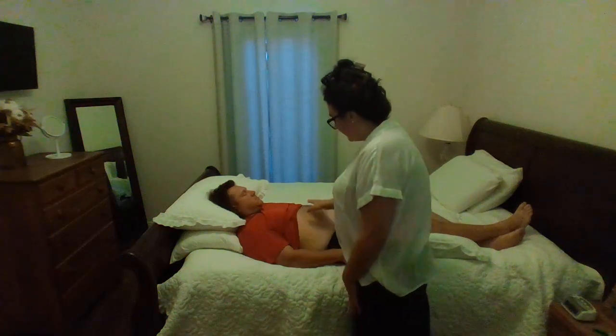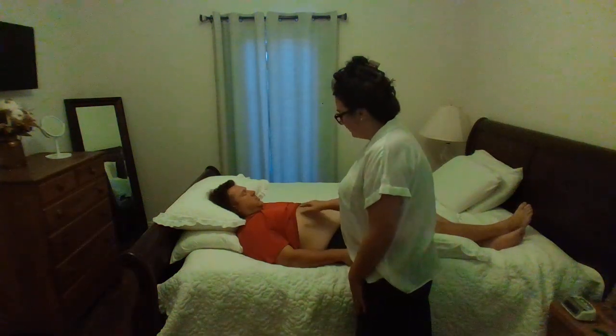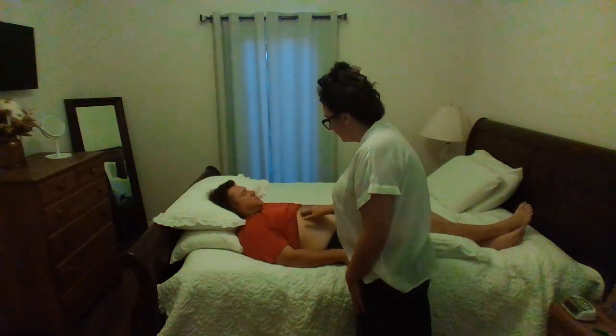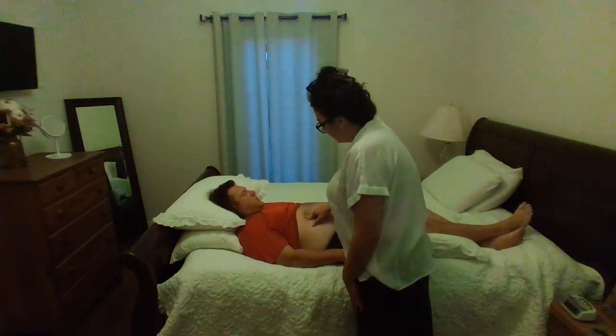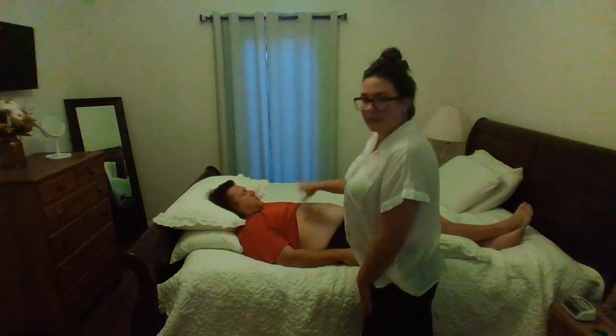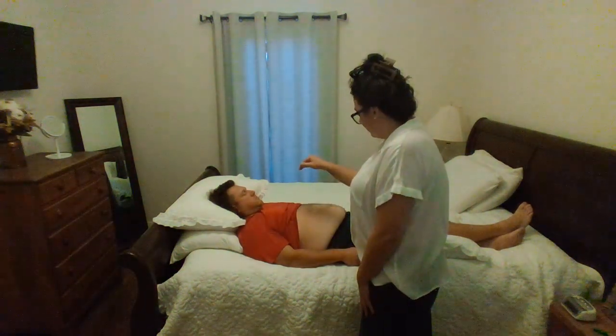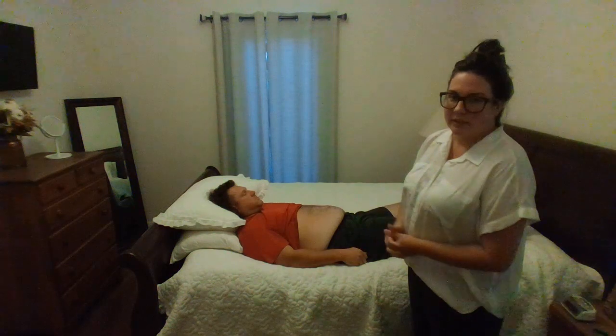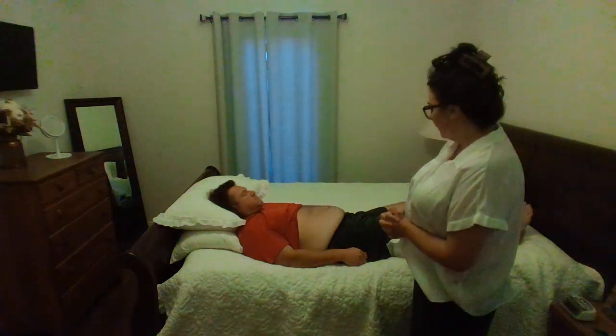It would be highly suspicious for cholecystitis. So take a deep breath, please, and let it out. And take another deep breath. And I'm doing deep palpation to the right upper quadrant. And there's no wincing. He's not stopping breathing. You can breathe normal. So that's a negative Murphy sign.